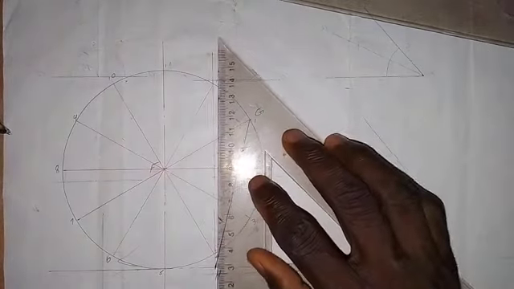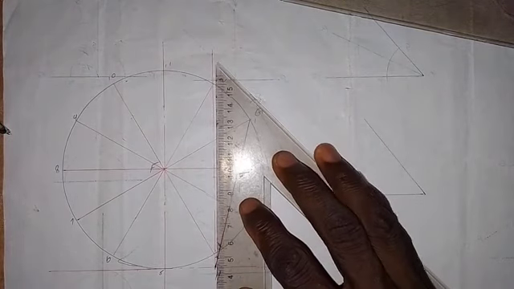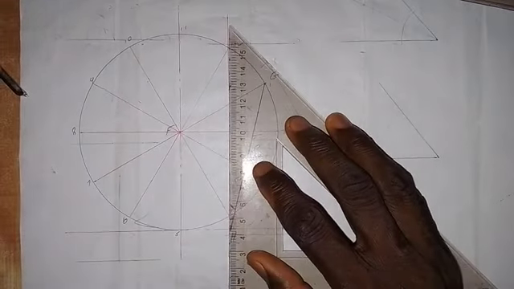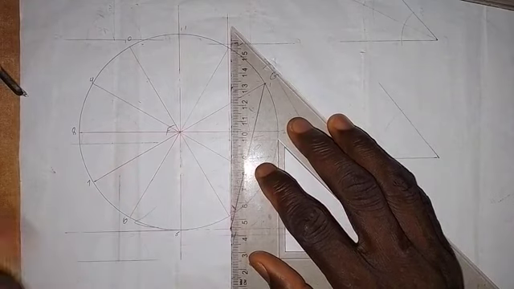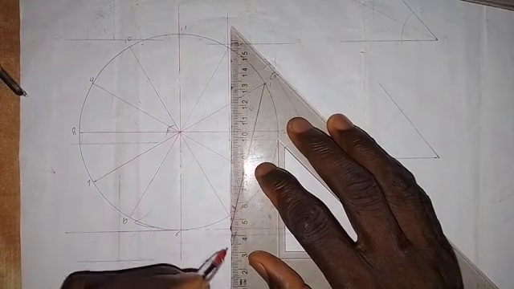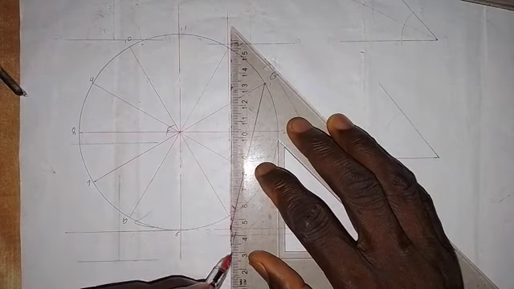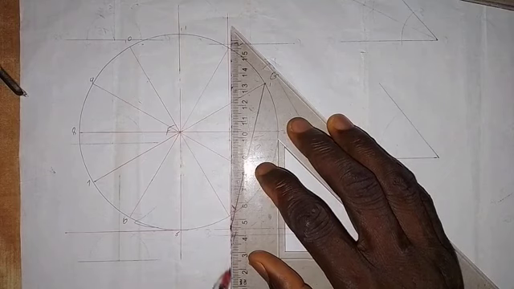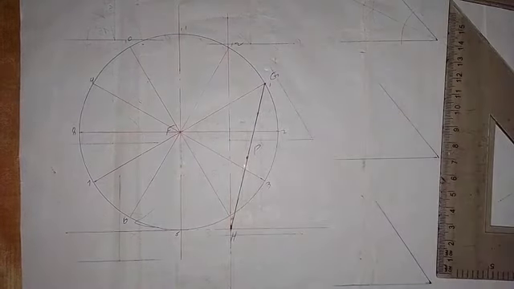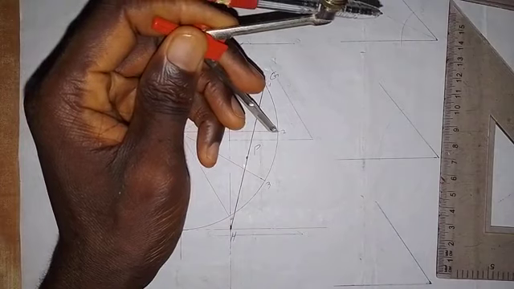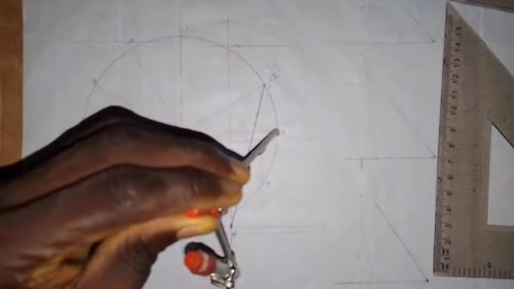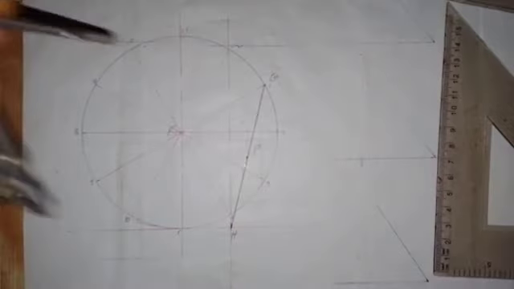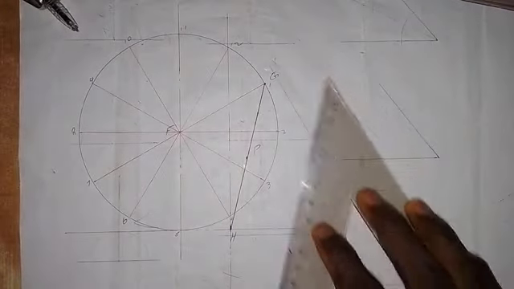I will need to extend this line down, very important. So I put the endpoint of my compass here with 90 millimeters and make an arc on this line. Okay, so that is the next point H.